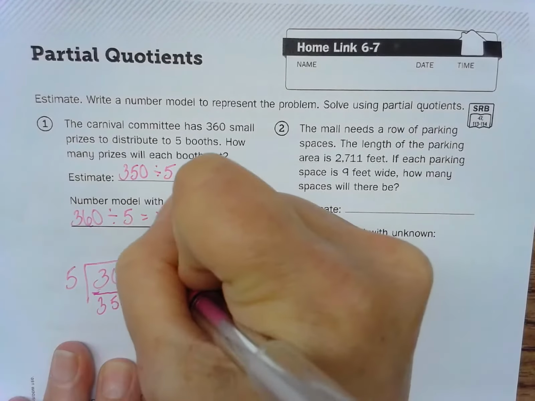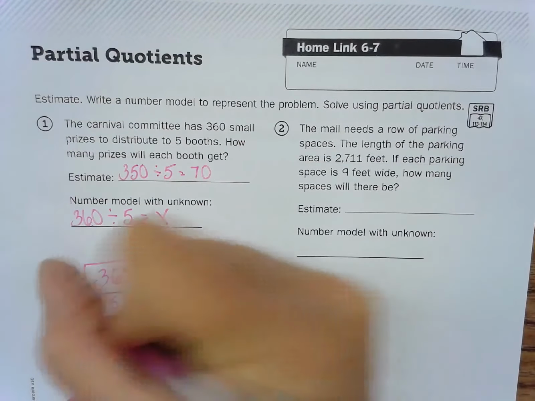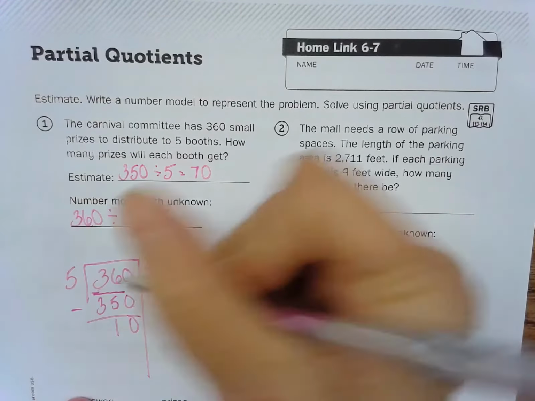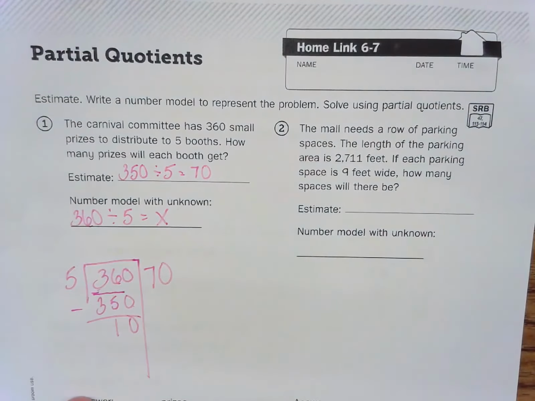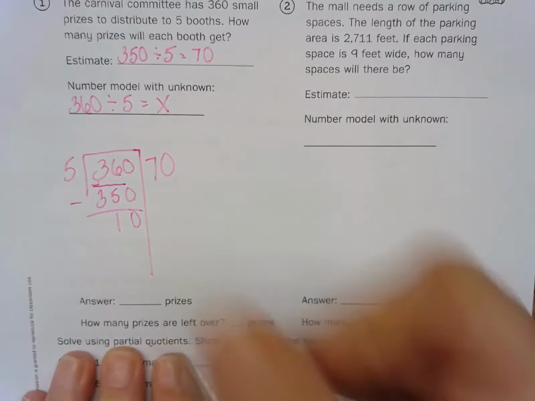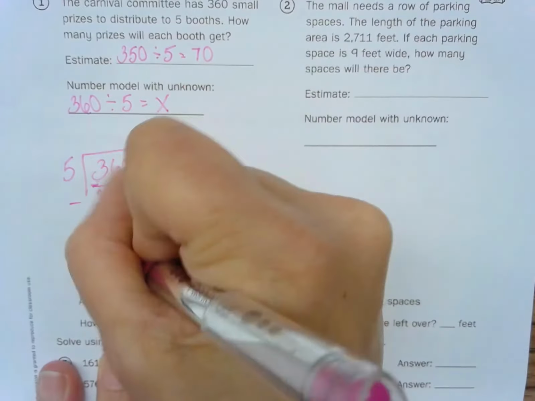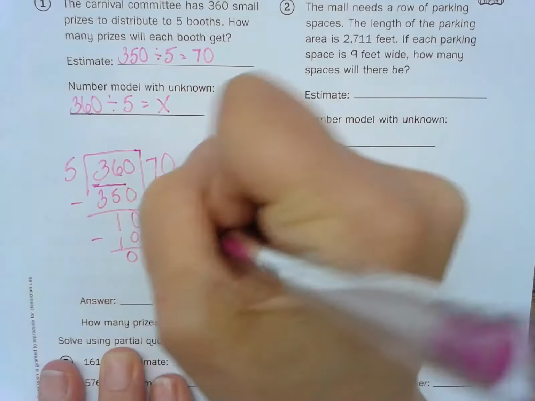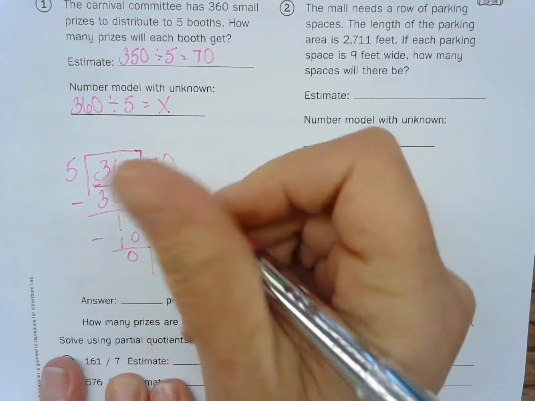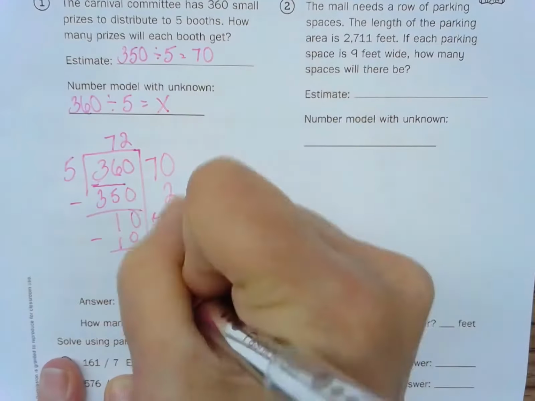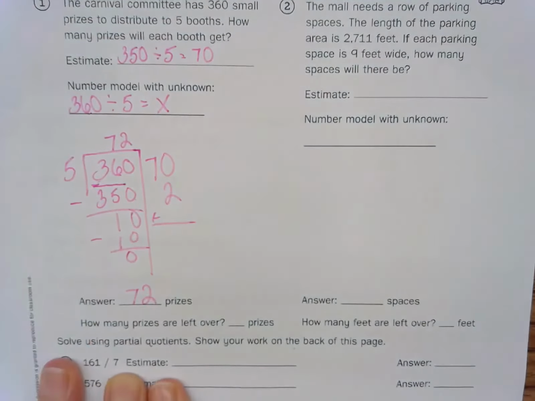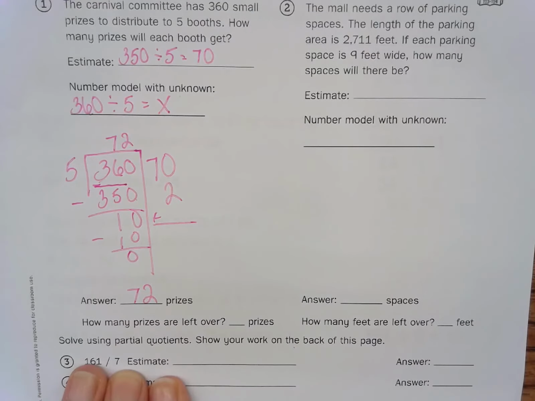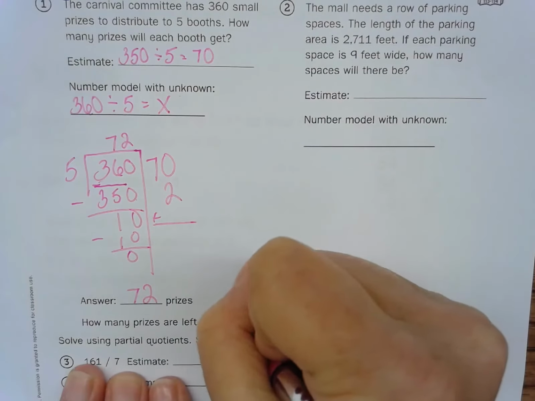And if we add a 0 there, we got to add 1 here. Subtract. 6 minus 5 is 1. How many times does 5 go into 10? You know that. 2. 2 times 5 is 10. And then 70 plus 2, 72. The answer is 72. How many prizes are left over? None.